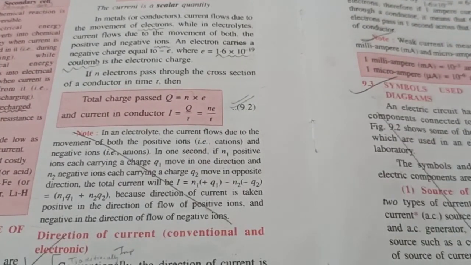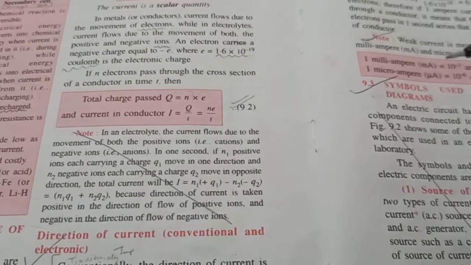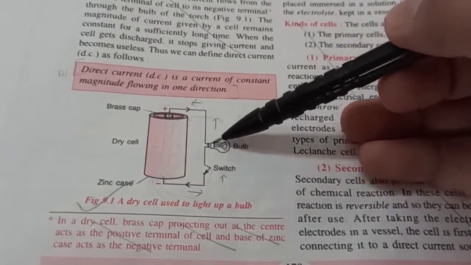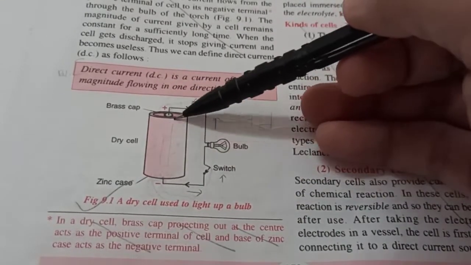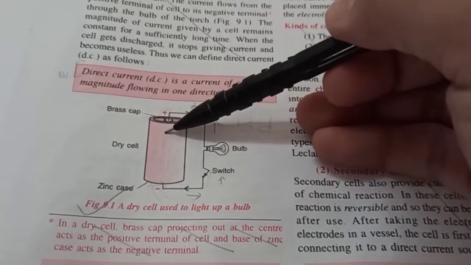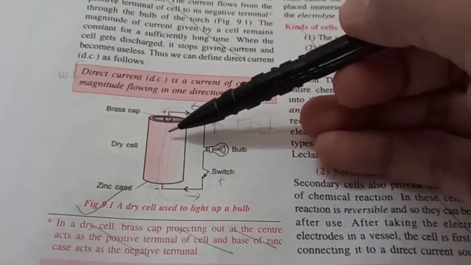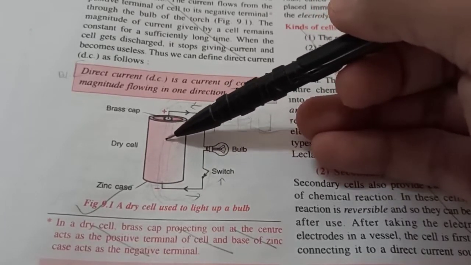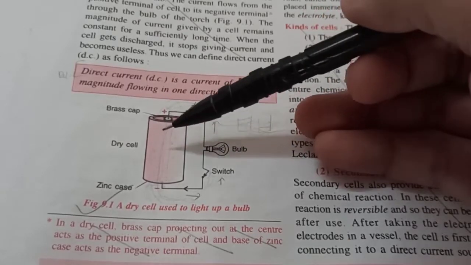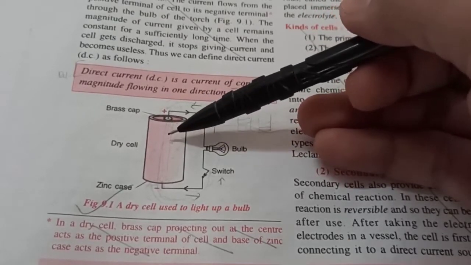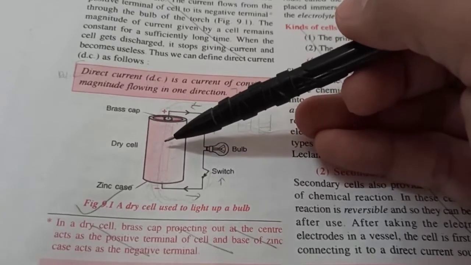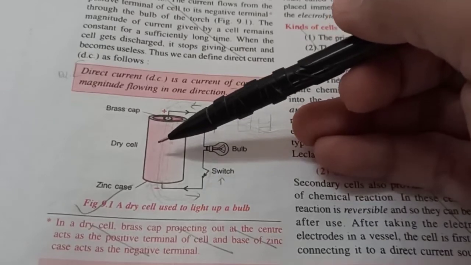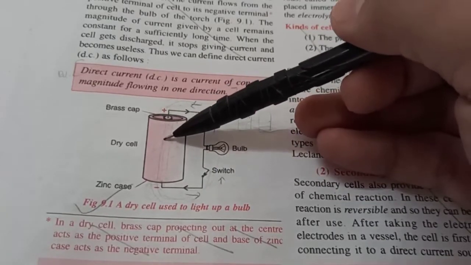Interestingly, current in an electrolyte doesn't flow because of electrons, but because of ions. For example, here in the wire, we know that electrons are flowing. But what about inside? Even inside, the current should be flowing to complete the entire path. But inside, we don't have a wire. We have electrolyte, which could be liquid or a paste-like substance, a chemical substance. And there, current flows in the form of ions, cations and anions. The cations are positively charged, so they will be traveling towards the negative terminal, and the anions are negatively charged. So they will be going towards the positive terminal.